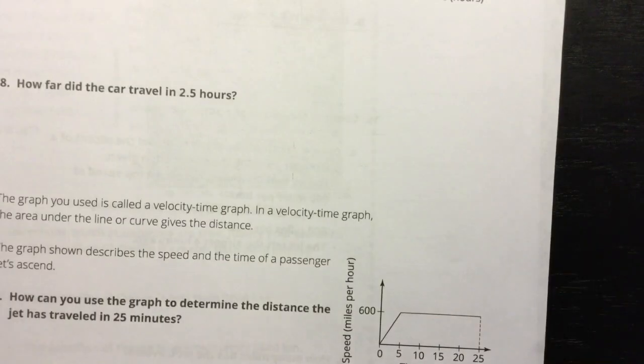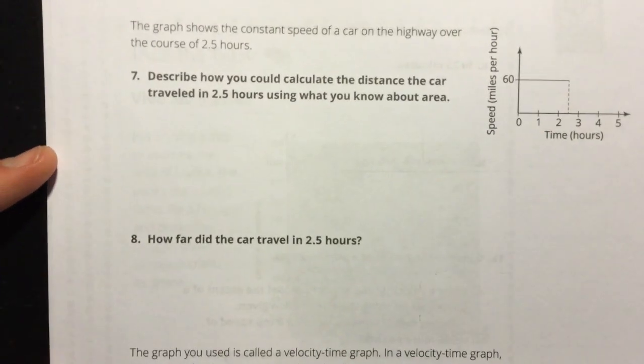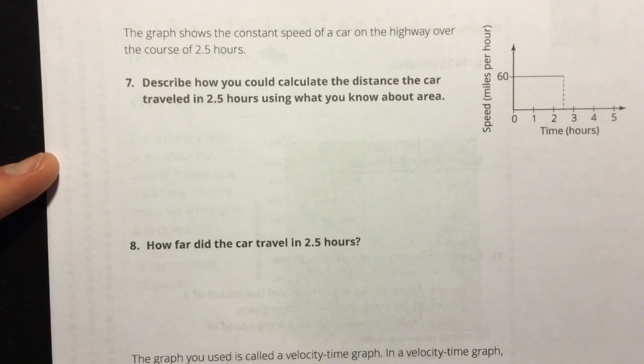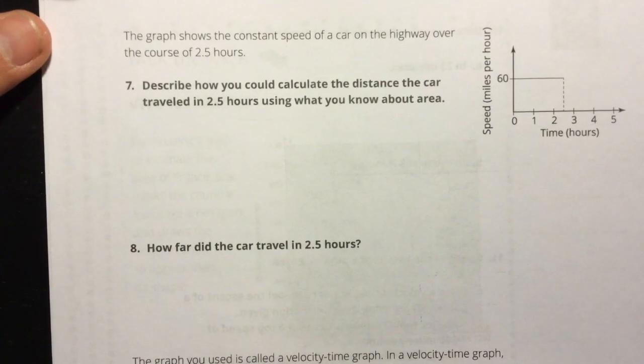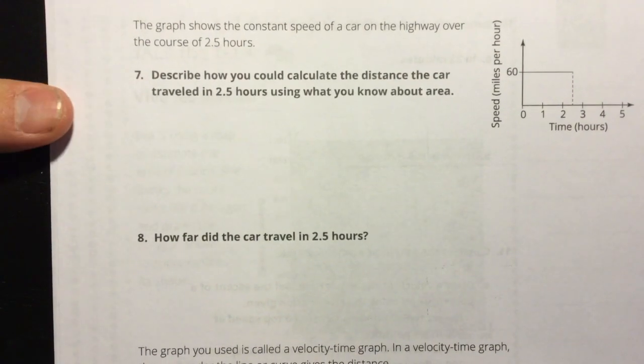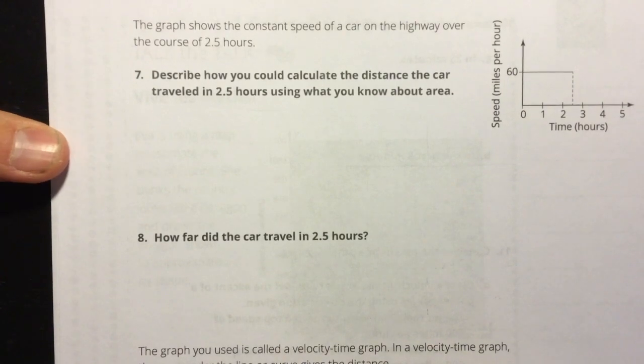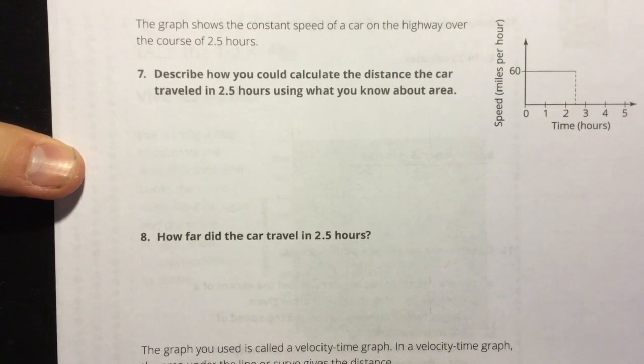Okay, cool. So now, number 7, we get into some really fun stuff here. Okay, so the graph, sorry, let me just fix my paper here. The graph shows the constant speed of a car on the highway over the course of 2.5 hours. Describe how you could calculate the distance the car traveled in 2.5 hours using what you know about area.